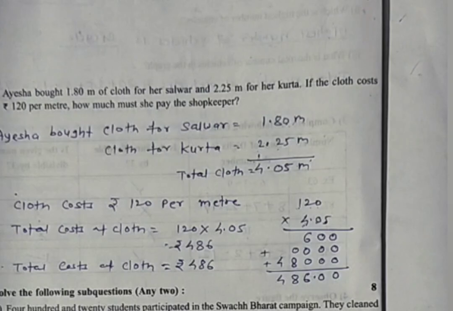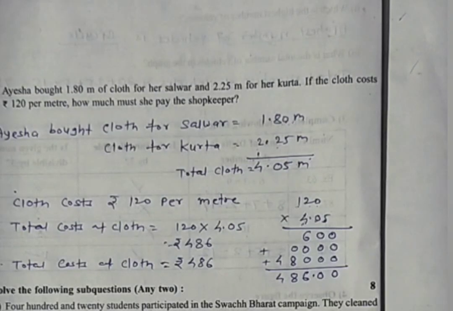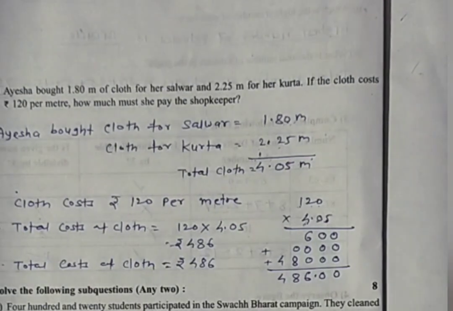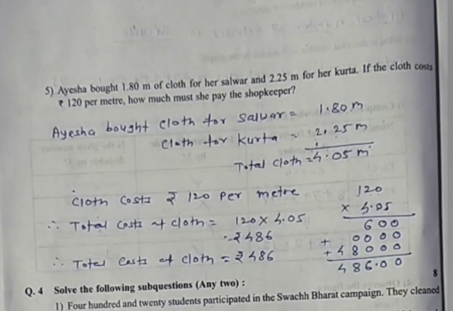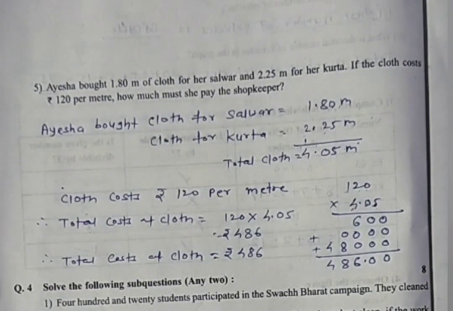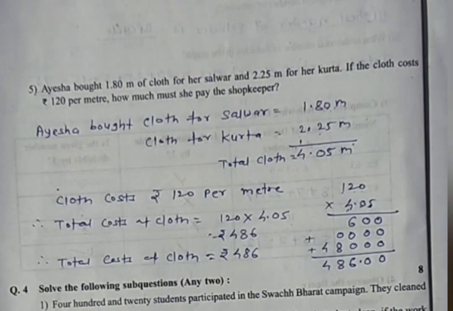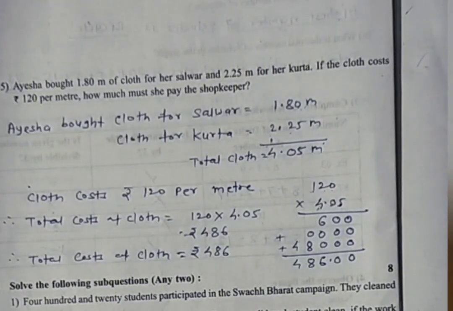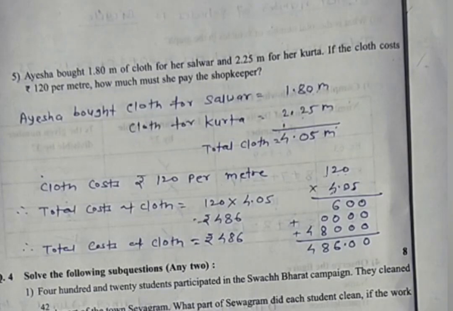420 students clean 42 upon 75 part, and we find out the part of Sevagram one student cleans. 420 students clean the part of Sevagram equal to 42 upon 75.